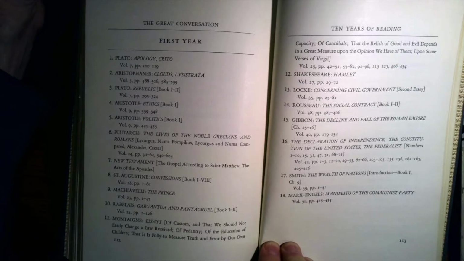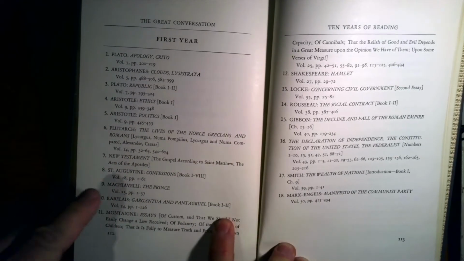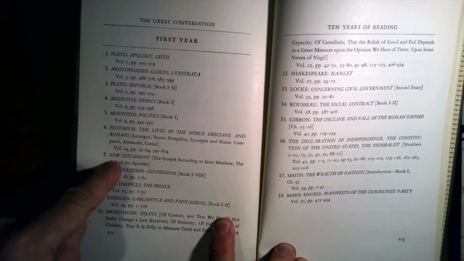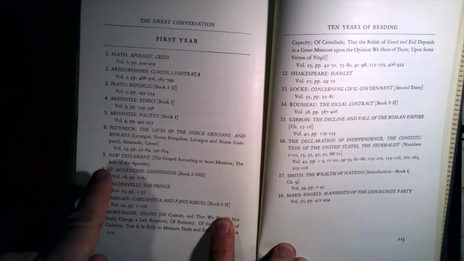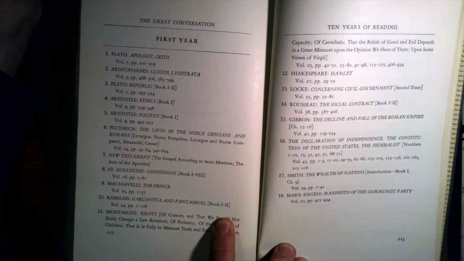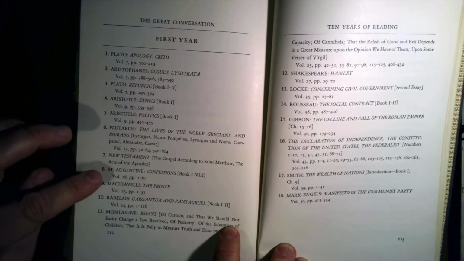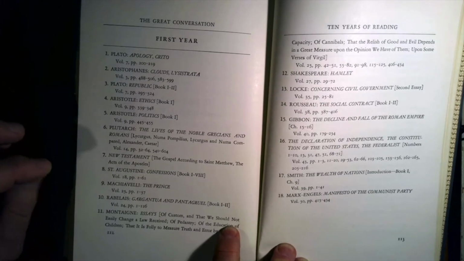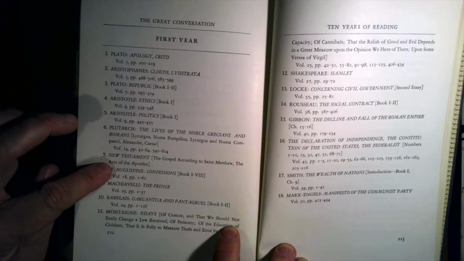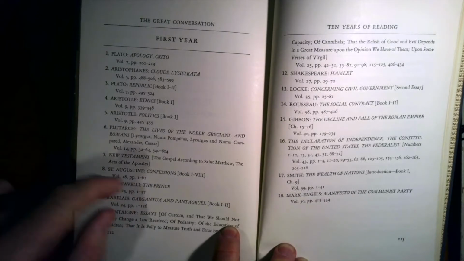Then you read Book 1 of Aristotle's Ethics, Book 1 of his Politics. And then you read a few lives by Plutarch, right here. And then the New Testament, Gospel according to St. Matthew and the Acts of the Apostles. The Bible is not included in the set for obvious reasons. Most households back in the day would presumably have a Bible at hand. Then Confessions by St. Augustine, books 1 through 8. So you're not reading the whole Confessions, but you're reading a good chunk of it.